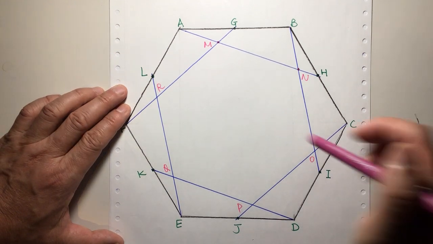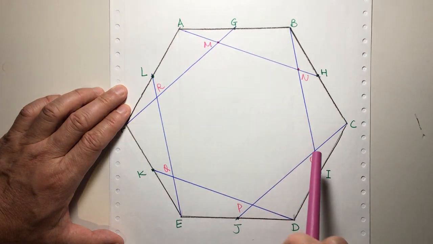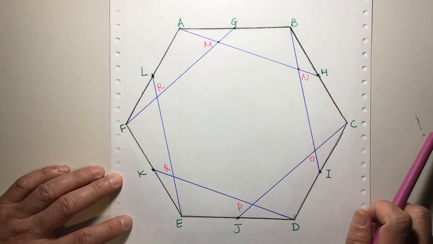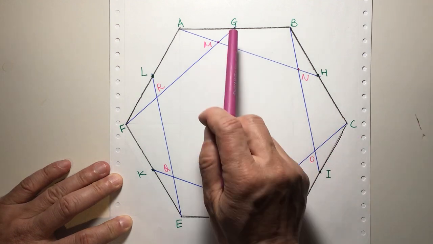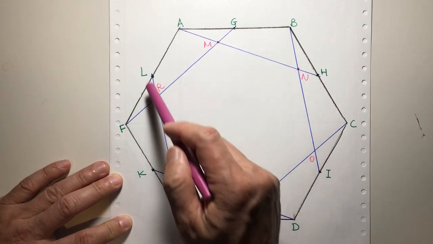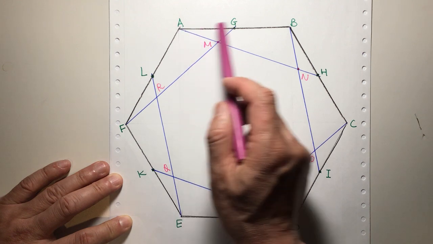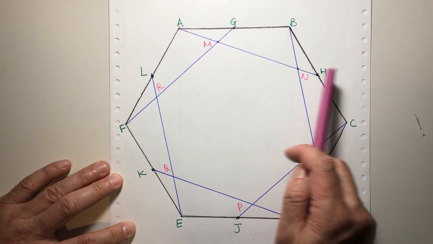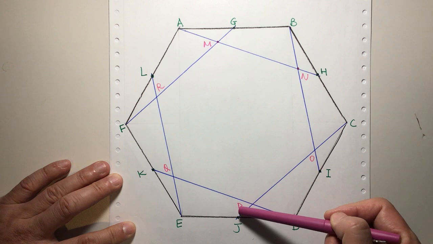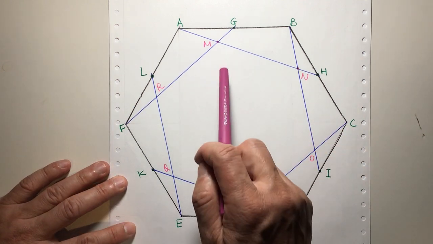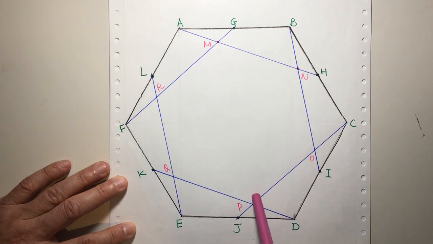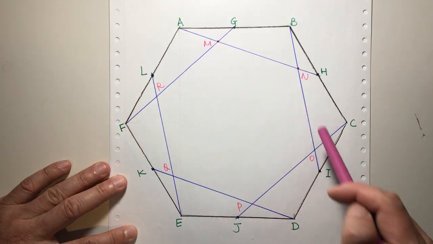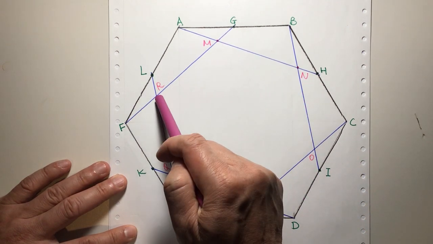So I just introduce ABCDEF, a regular hexagon, and G, H, I, J, K, L are the midpoints of AB, BC, and so on. And we connect AH, BI, CJ, and so on. Then inside, we get a new small regular hexagon, MNOPQR.